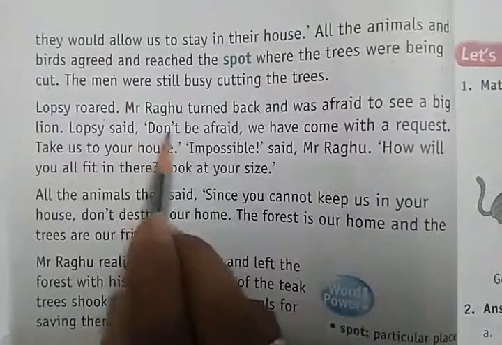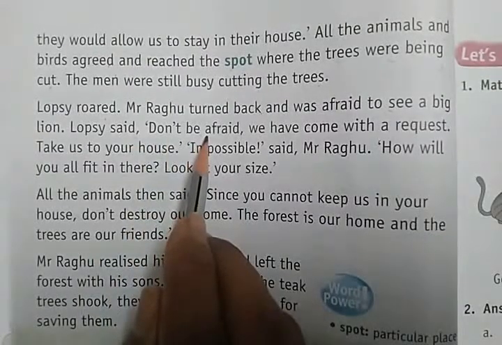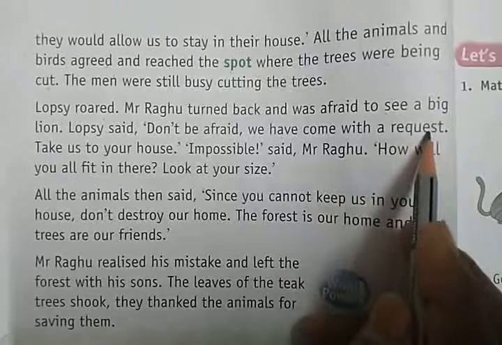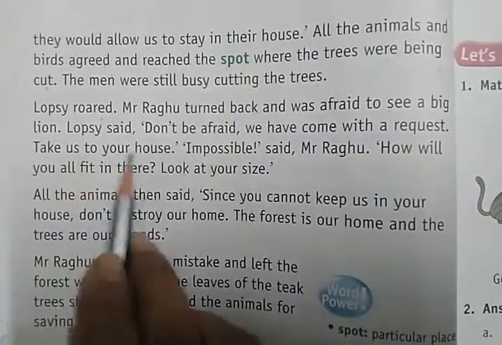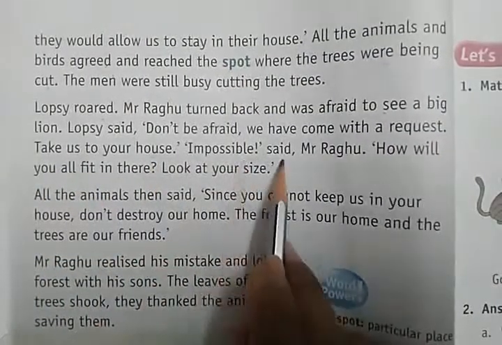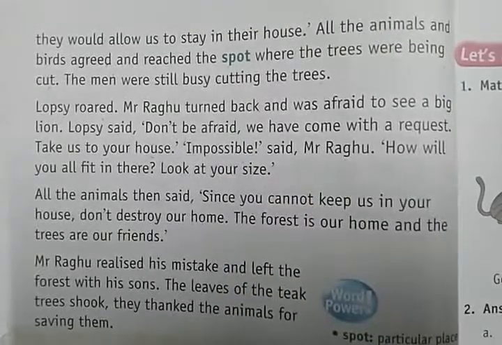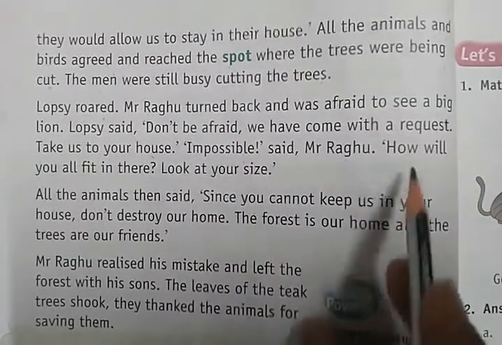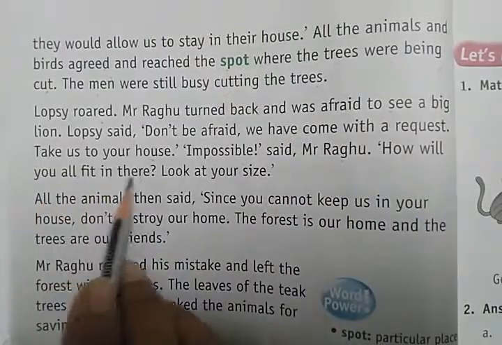Lupsi said, don't be afraid. We have come with a request. Take us to your house. Impossible, said Mr. Raghu. Here Mr. Raghu said, impossible. How will you all fit in there?